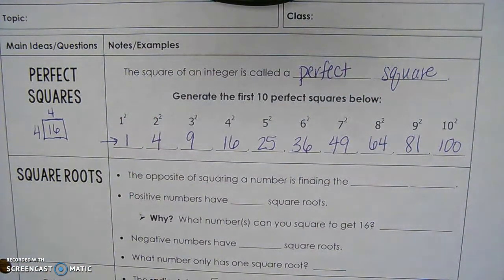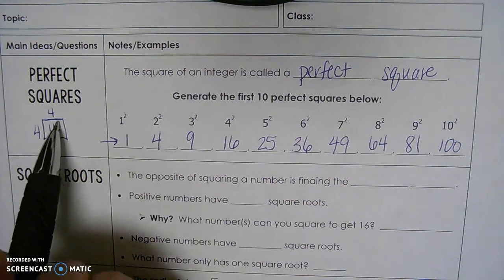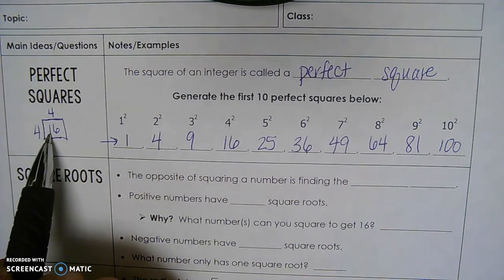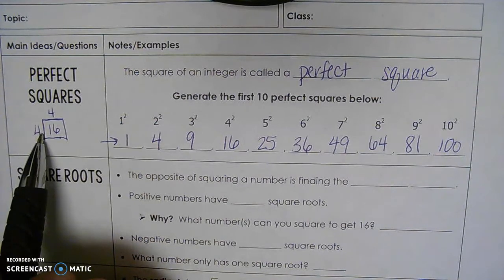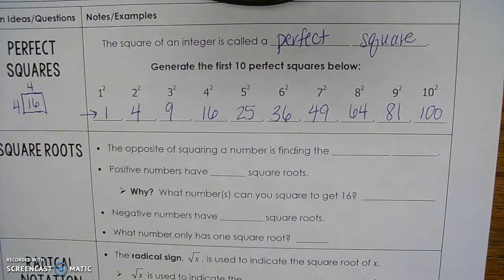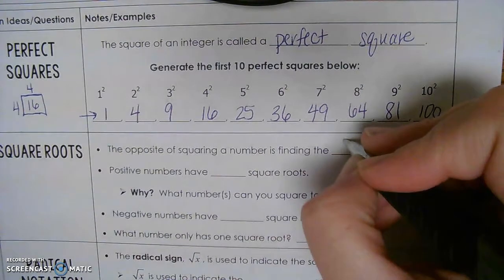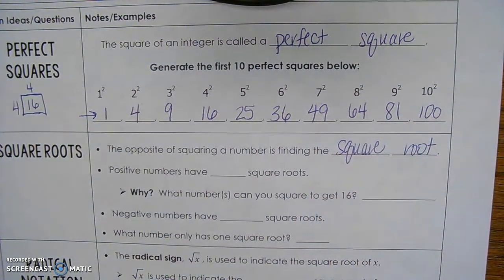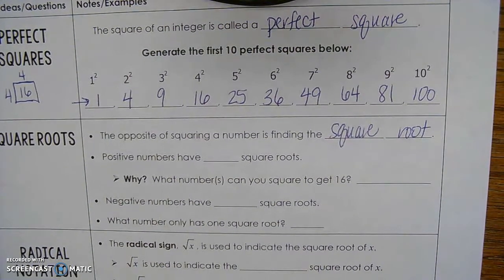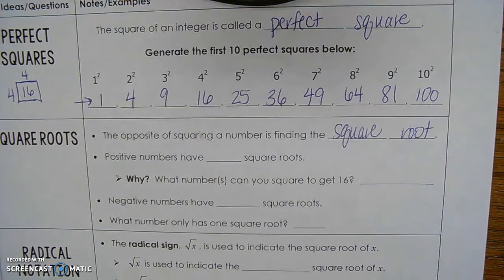So now we're going to undo a square. The reason we would undo a square is if we knew the area. So if a square has an area of 16, what are the side lengths? You undo the square to get 4 for the side length. The opposite of squaring a number is finding the square root. So that's what we're going to be doing, is we're going to undo a square, which is called the square root.